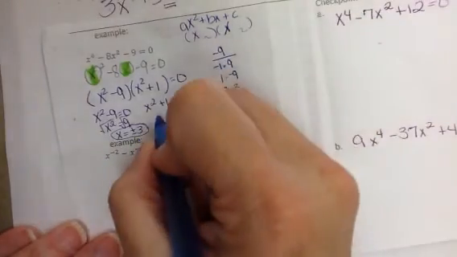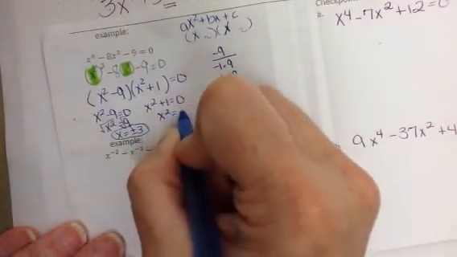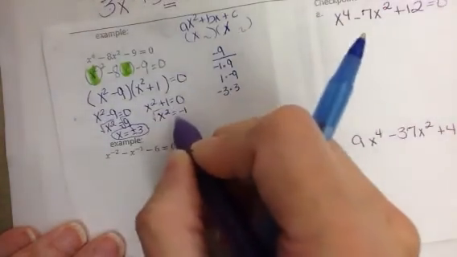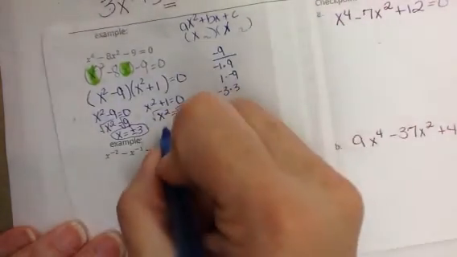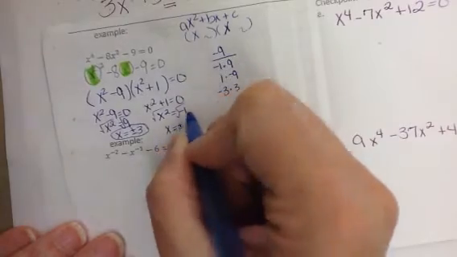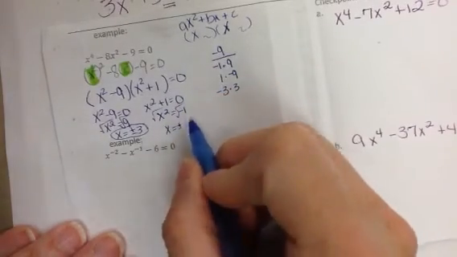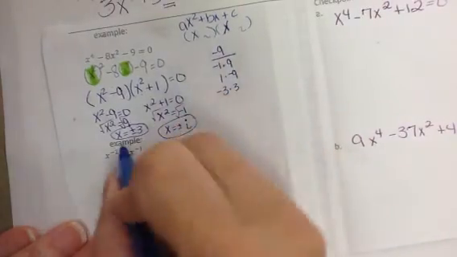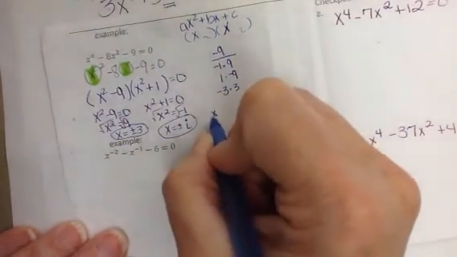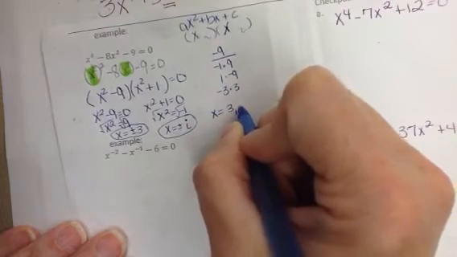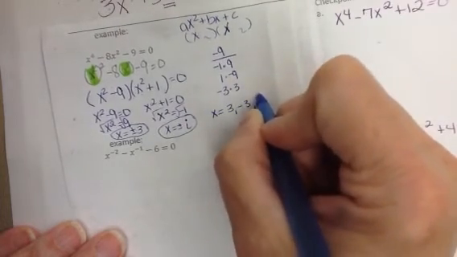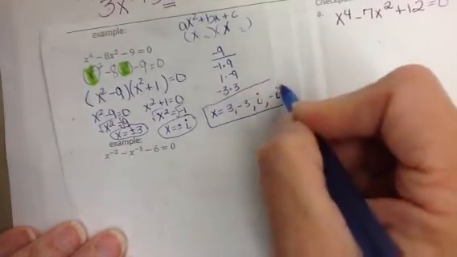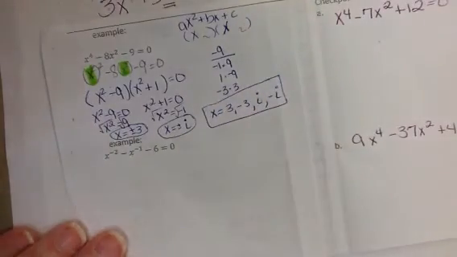And then over here, x squared equals -1. The square root of both sides here gives us x equals plus or minus the square root of -1, and the square root of -1 we write as i. So as you can tell, you have 4 answers here: x equals +3, -3, +i, and -i. And all of those are your answers.